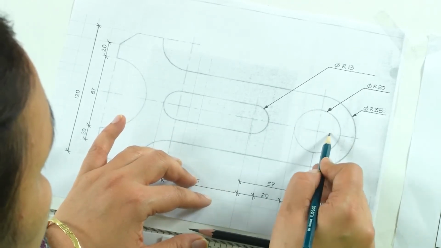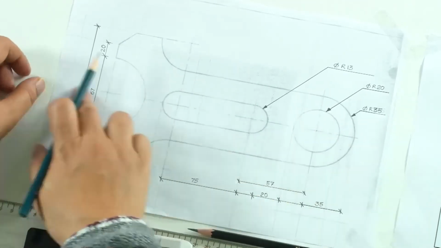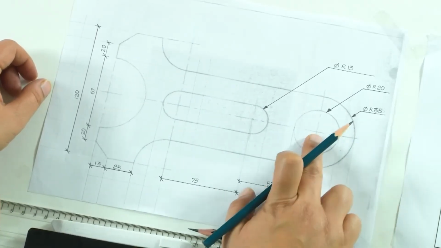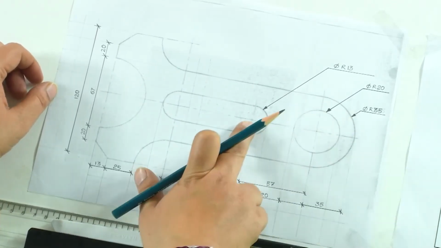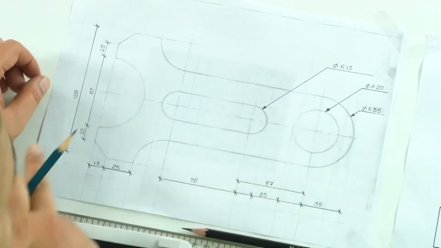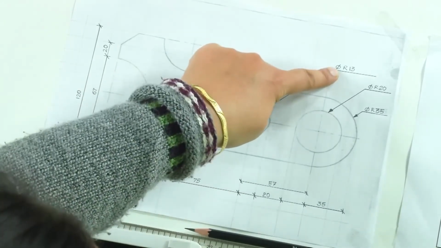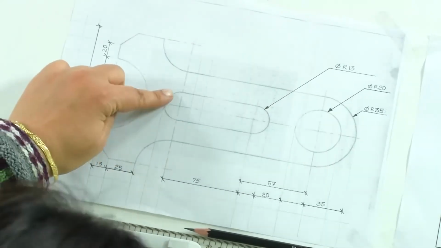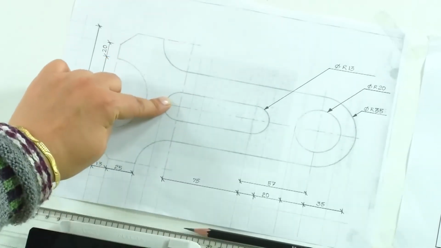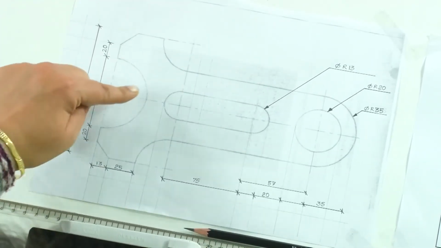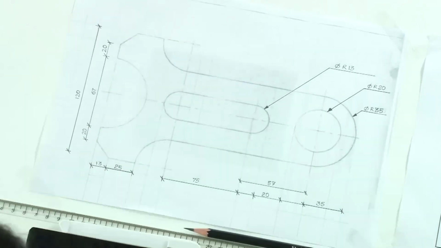There is a big dash and a small dash like that. So along the center line, we now know that the first center is at 35 mm, the next center is at 57 mm, and the next center is at 75 mm from that, and the radius of this is 13. We can again mark the radius for this semicircle as well.